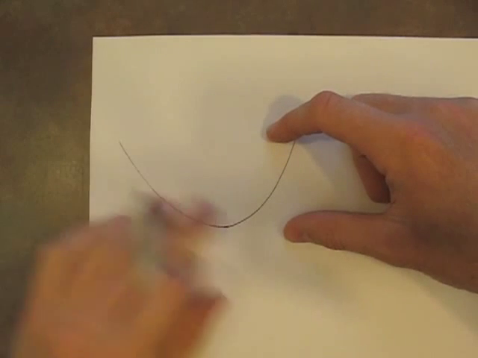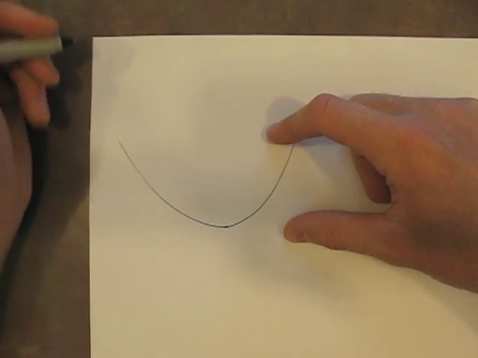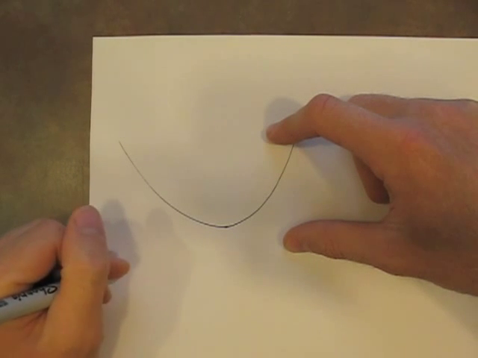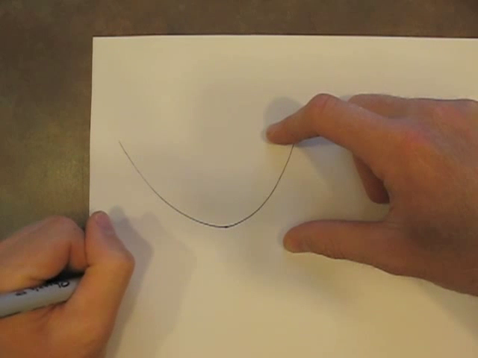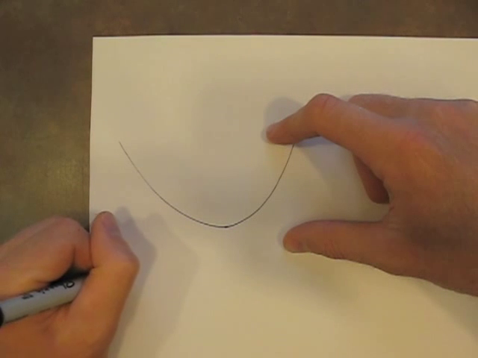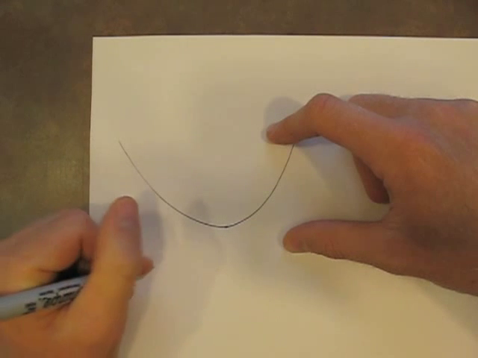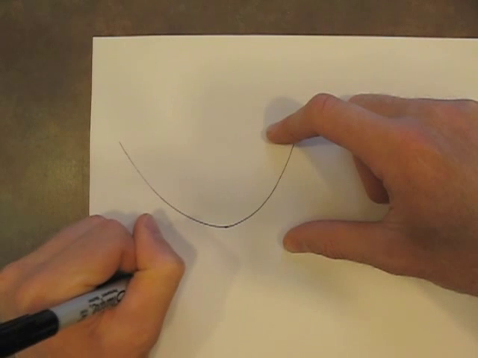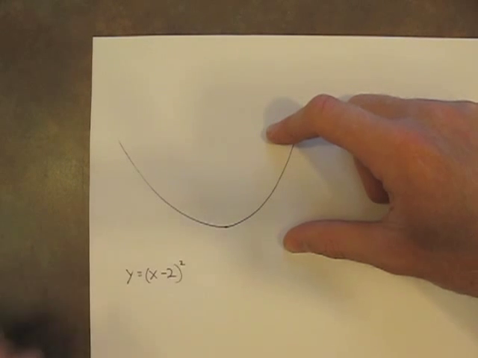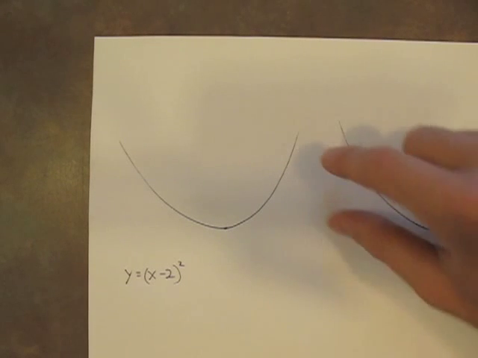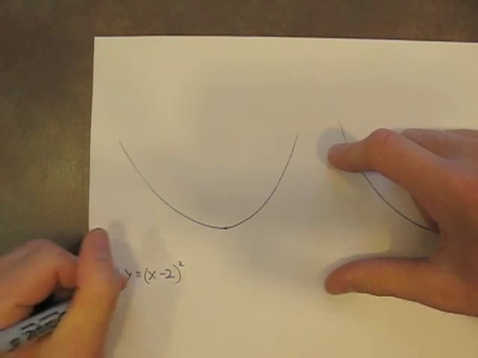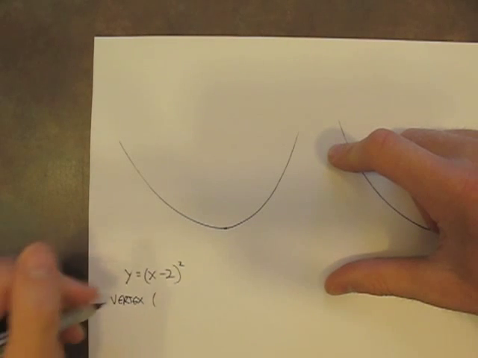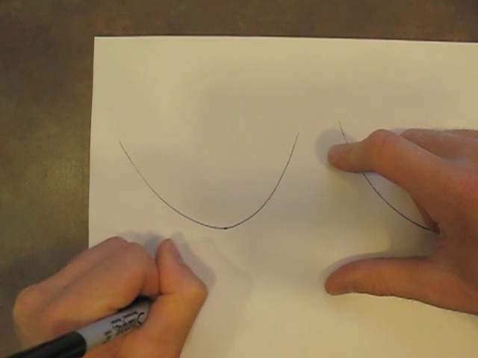So we're going to say that this one is, let's say, y equals x minus 2 squared. Okay. Well, that means that that's going to have a vertex at -2, 0.